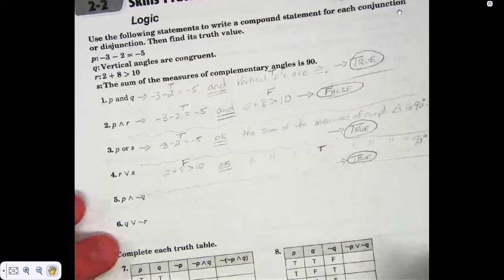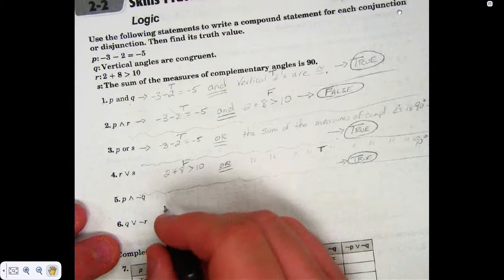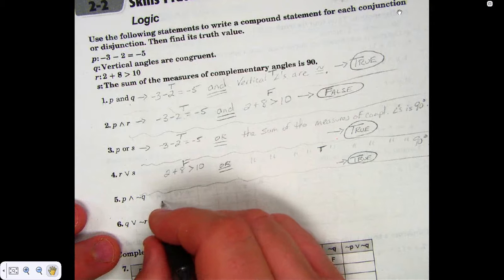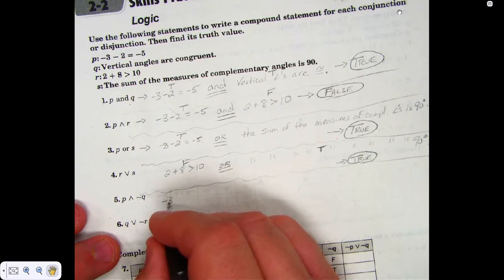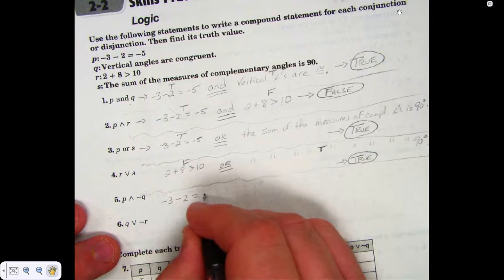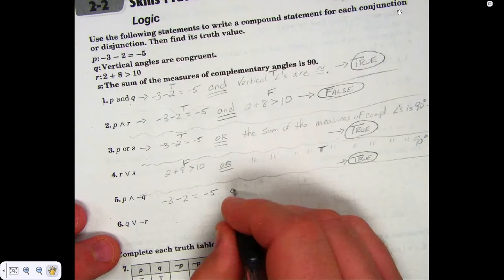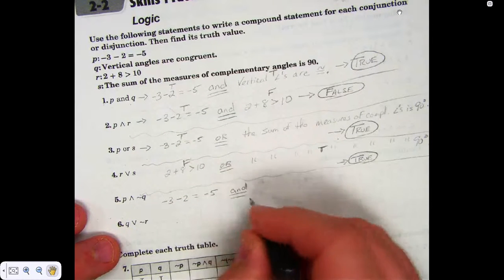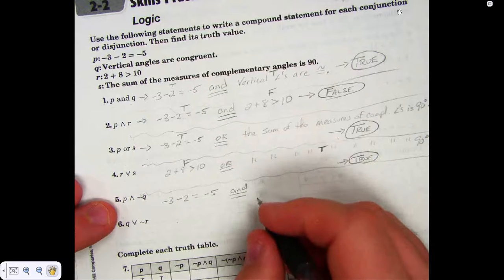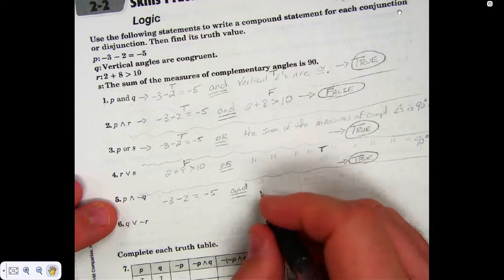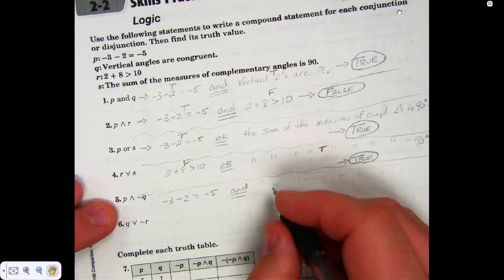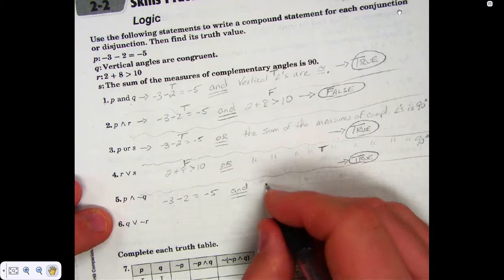All right, let's look at this one. P and not Q. So, P is -3 minus 2 is equal to -5. And, right, not Q. What would the negation of that be? The opposite of saying vertical angles are congruent.